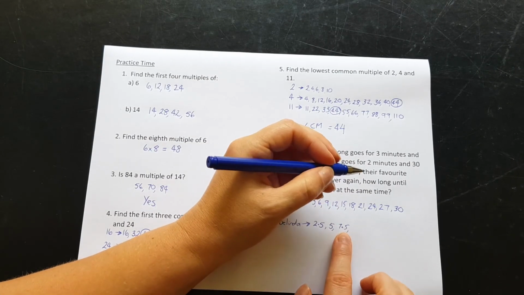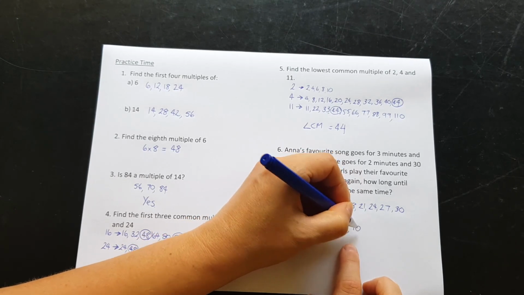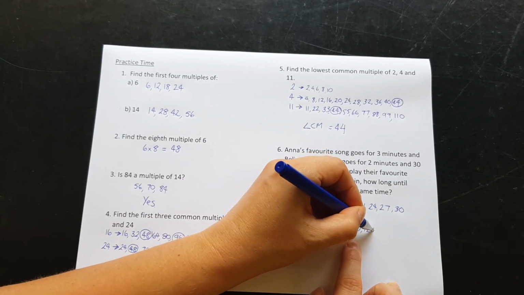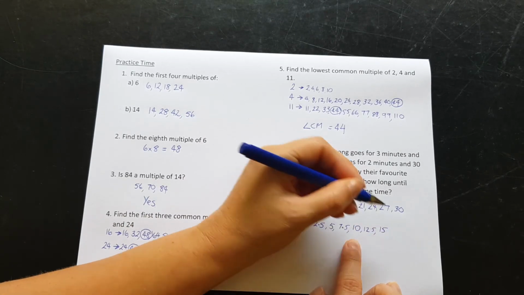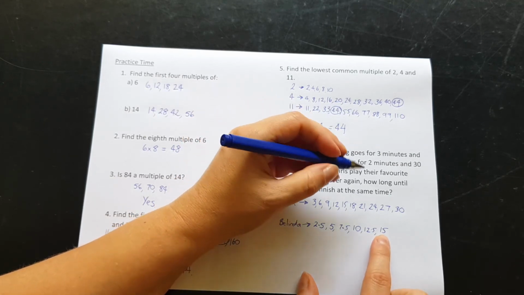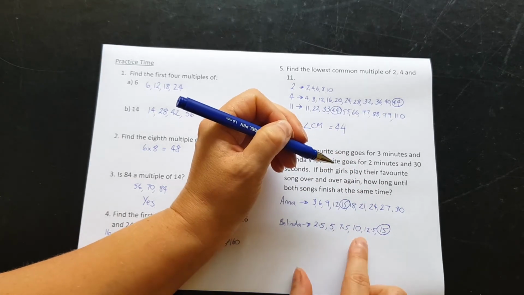And then adding on again, that would be 10. And then 12.5. 15. I think I remember that number from before. So 15 is in here and in here.